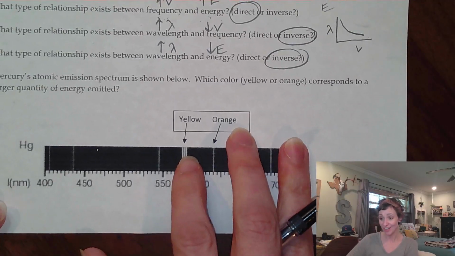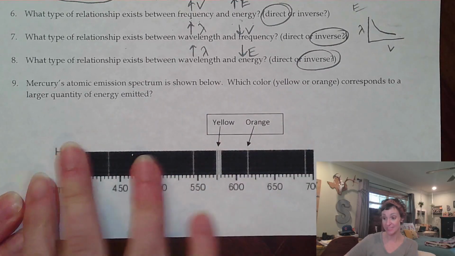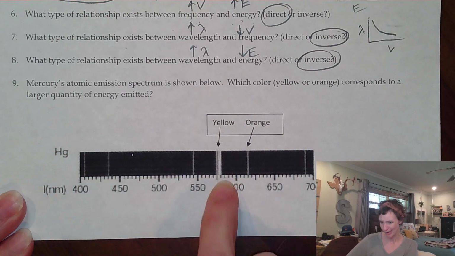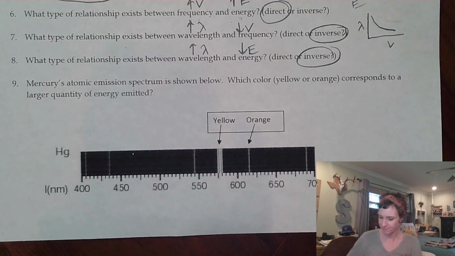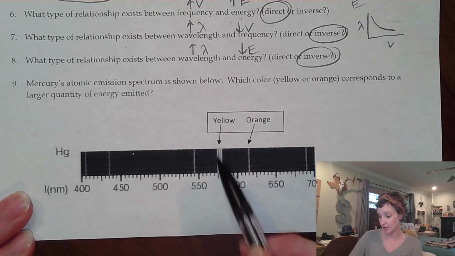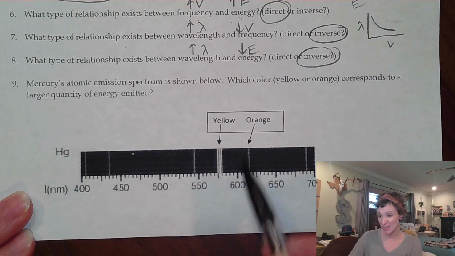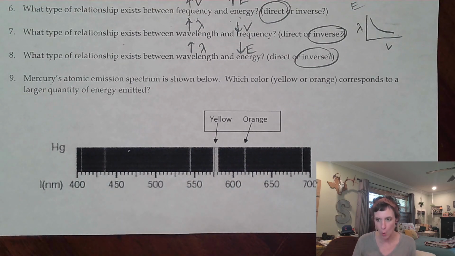Okay, I actually love this next question, and unfortunately we do not have printers that can print color things for you guys. But I did document on this atomic emission spectrum what colors some of the bands are that I would want you to be looking at to answer this question. It says Mercury's atomic emission spectrum is shown below. Which color, either this yellow color or this orange color, corresponds to a larger quantity of energy emitted?